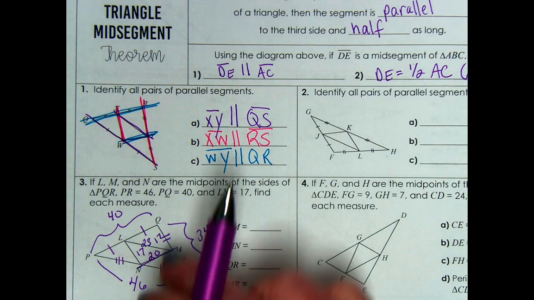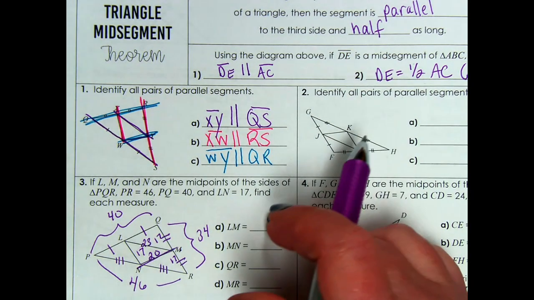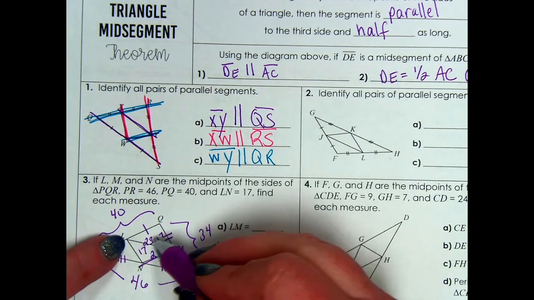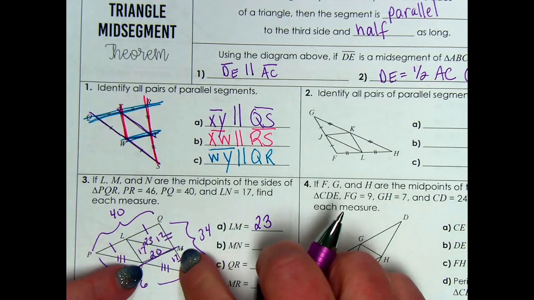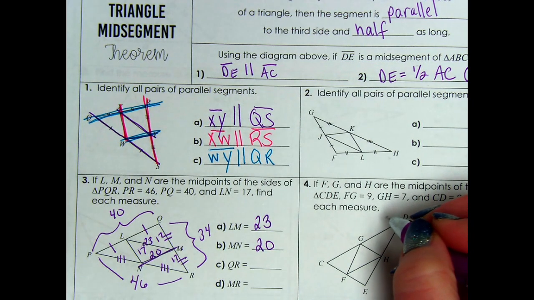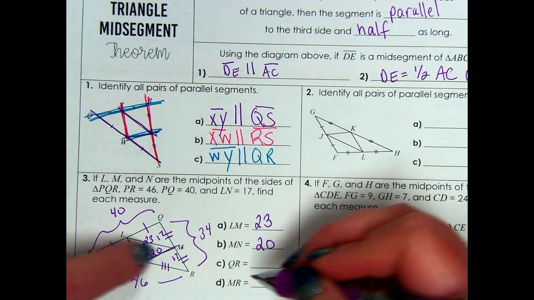Once I have the segments on my picture filled out, now I'm going to do this part here. LM is right here. Hey, that's 23. MN is right here. I already figured out that was 20. QR, I know, is double LN, so that's 34.